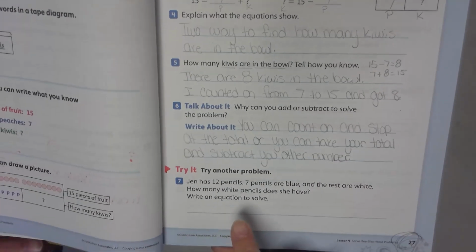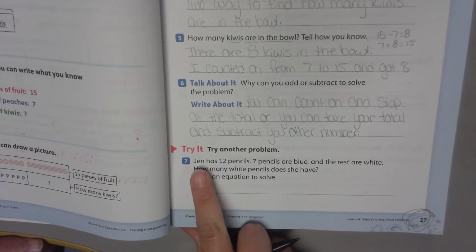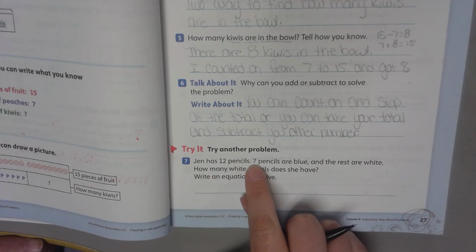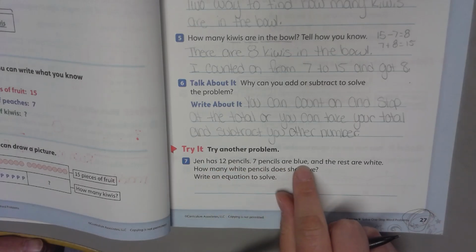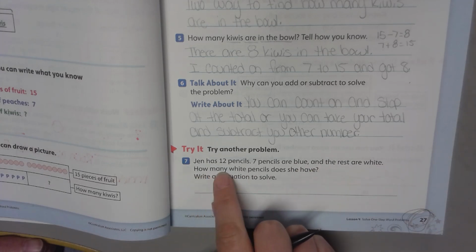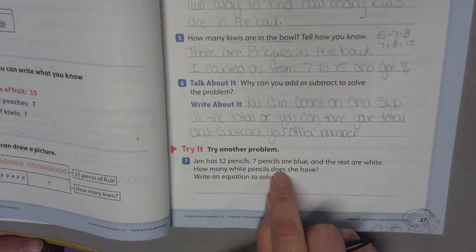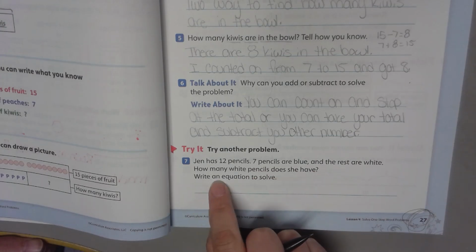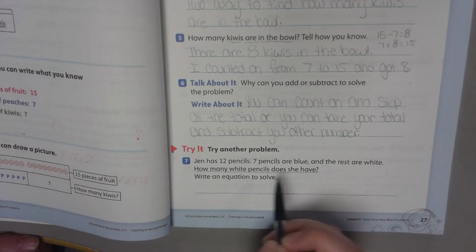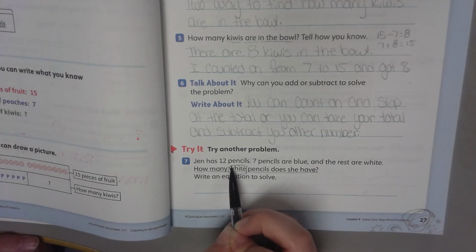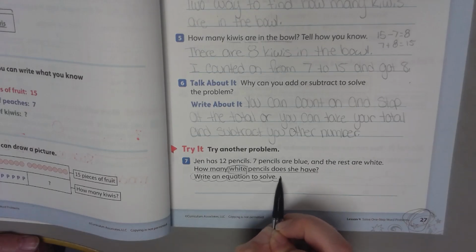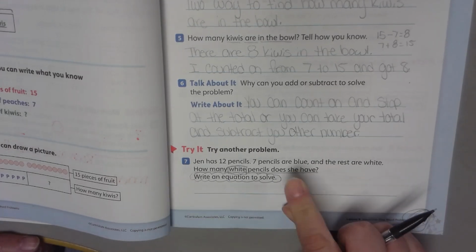Okay, last one. Number 7. Jen has 12 pencils. 7 pencils are blue, and the rest are white. How many white pencils does she have? Write an equation to solve it. So here's our question. How many white pencils? So we're looking for white. I'm going to put it in a box because it's an important word. And there's an extra thing I have to do right here. So I'm going to put that in a fancy little thing. It's asked me to do 2 things.